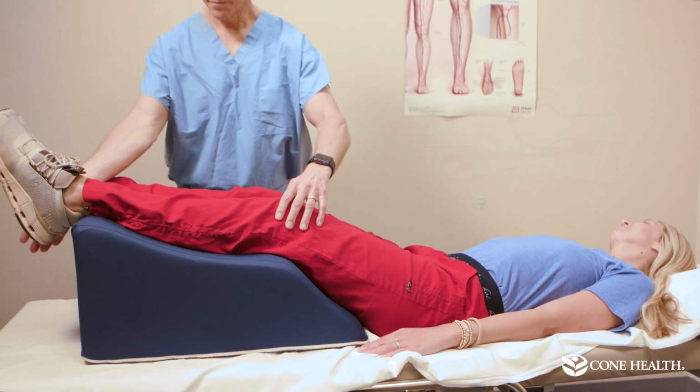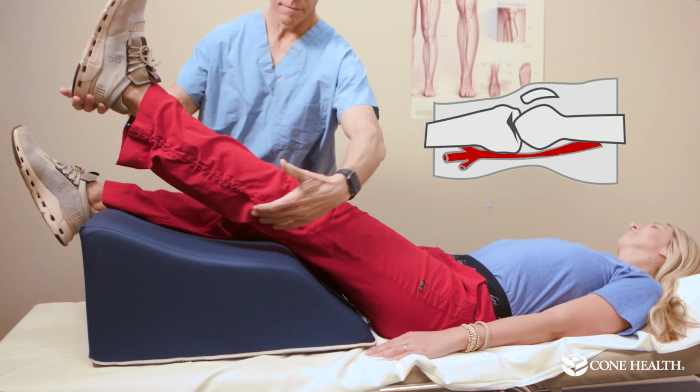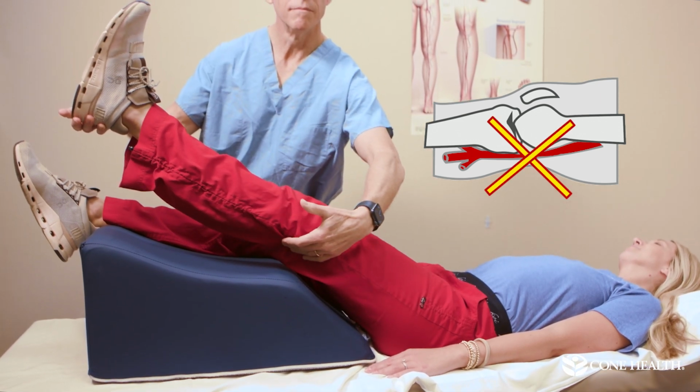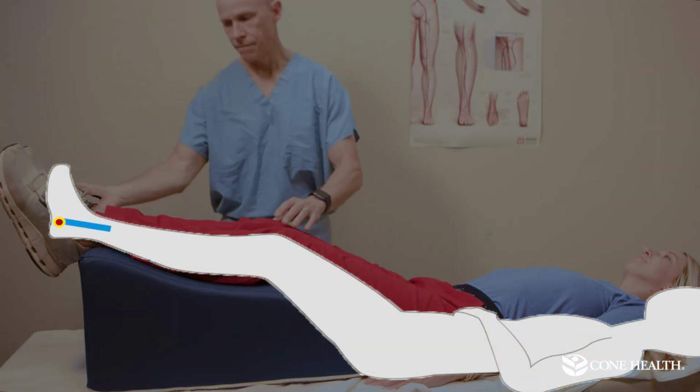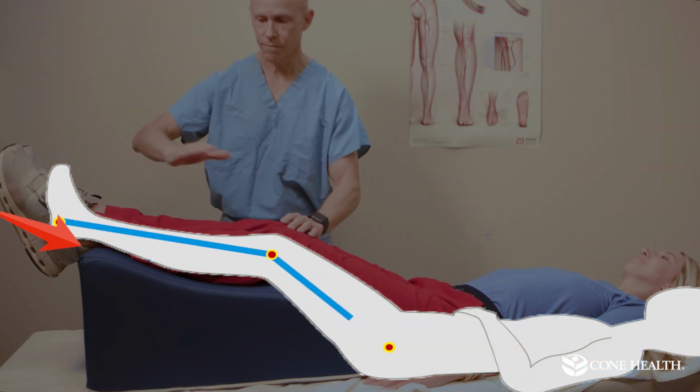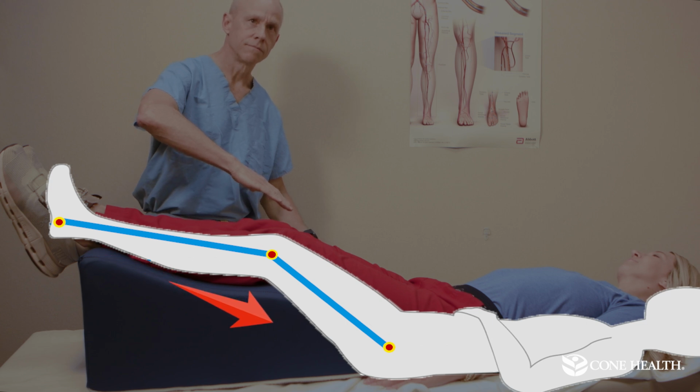Second, be slightly bent. If the knee is fully extended, the vein behind the knee can be compressed by the bone and block venous blood flow. Finally, the ankle should be higher than the knee, so the lower part of your leg is tilted and you can take advantage of gravity.